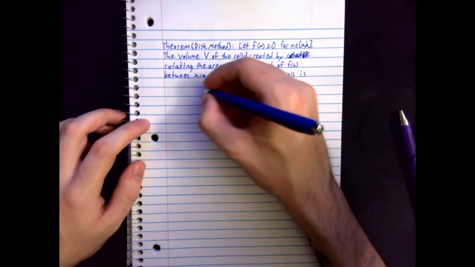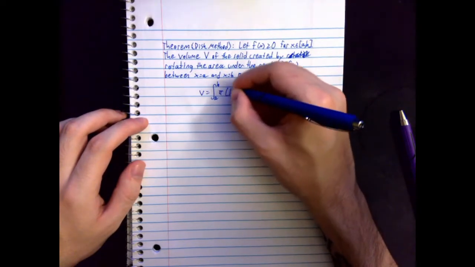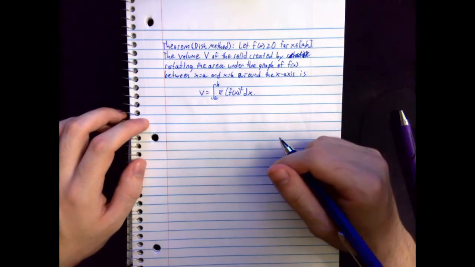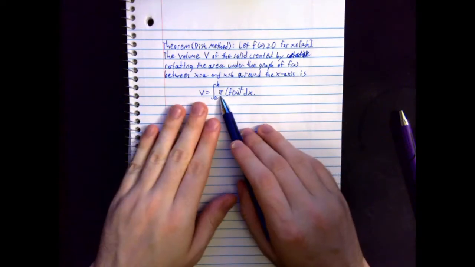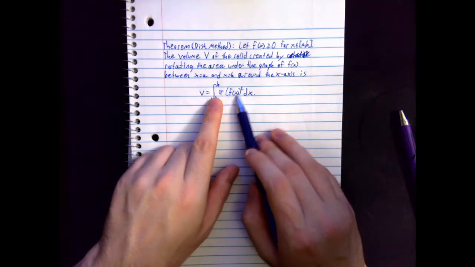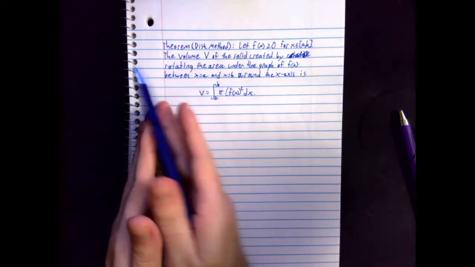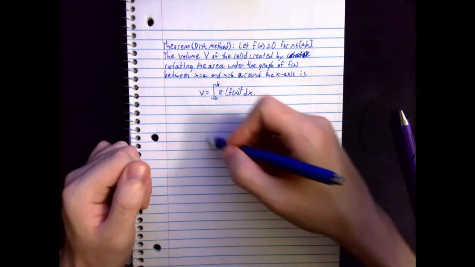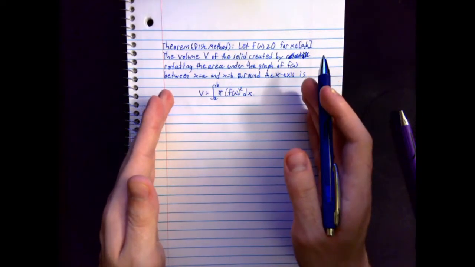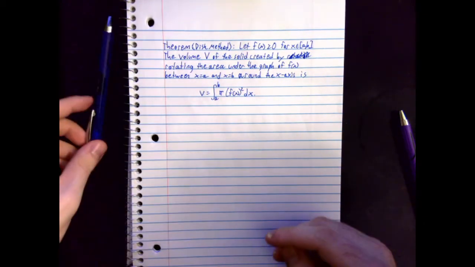This volume is the integral from a to b of pi f of x squared dx, exactly the integral that we wrote down before. And exactly what we're doing is just integrating these cross sections, which are circles. We have pi times the radius squared. So we're computing the area of a circle here, and then we're letting that radius depend on x. And so as we move along the x-axis, the area of our circle is going to change, but all we're doing is adding up all those cross sections and then getting a final volume out at the end. Okay? So this is the disk method.